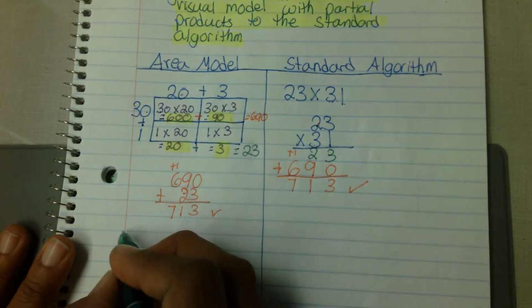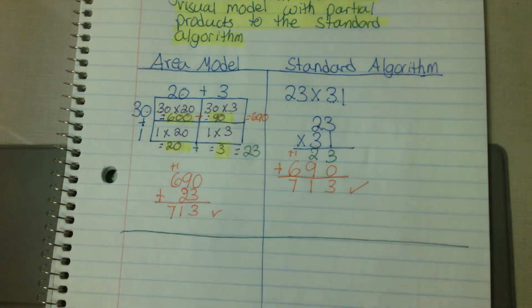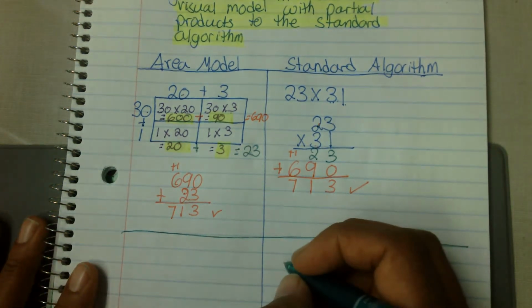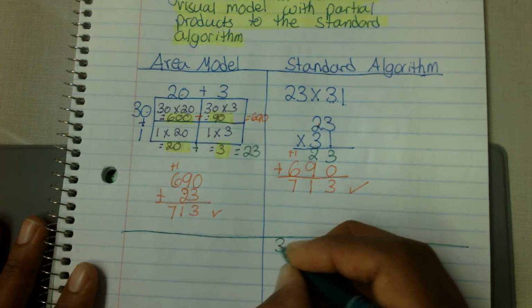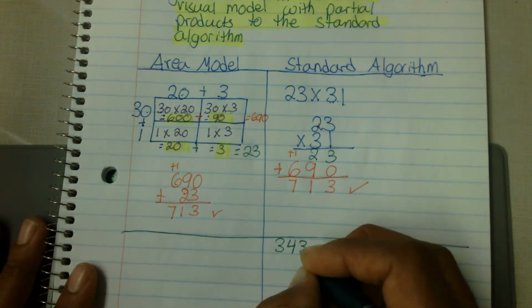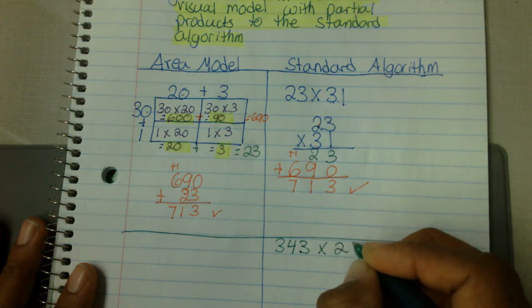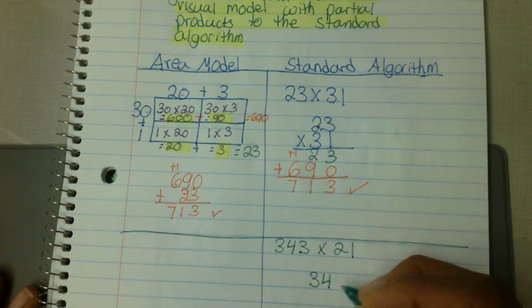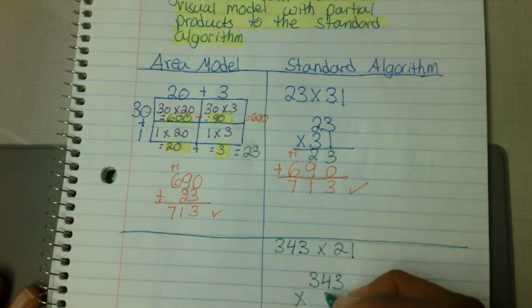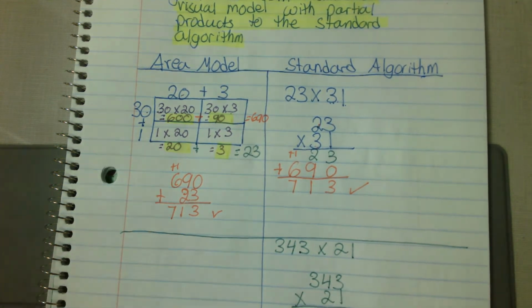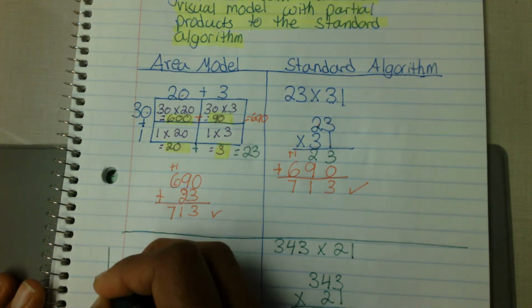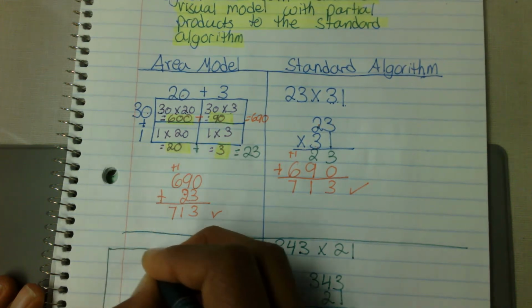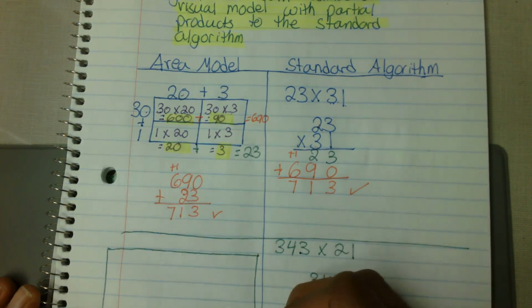Okay, let's draw a line and let's do another one. So we are going to do 343 times 21. So we'll stack it up. 343, remember the longer number on top, times 21. This time we'll make our boxes a little bit bigger over here on the other side so we have some space. You can go over here in this margin. Make it a little bit bigger so you can see my numbers better.